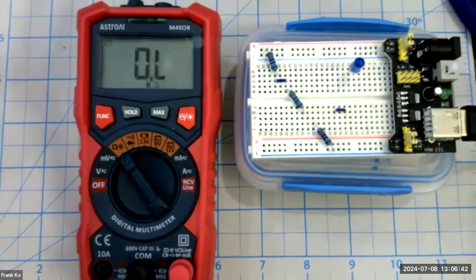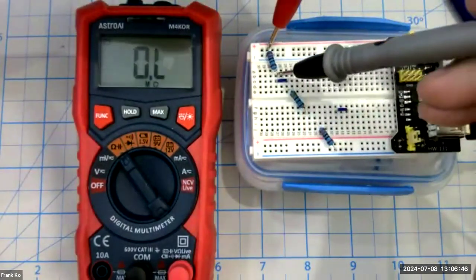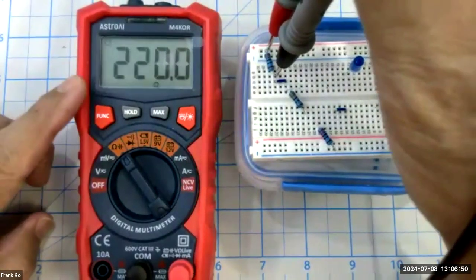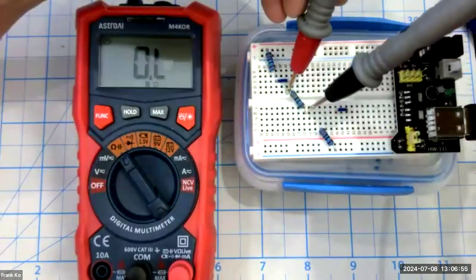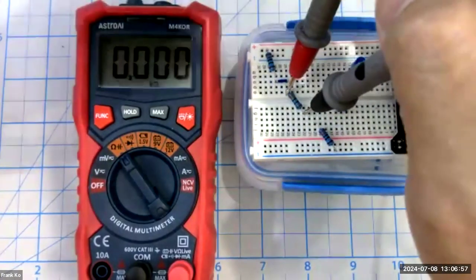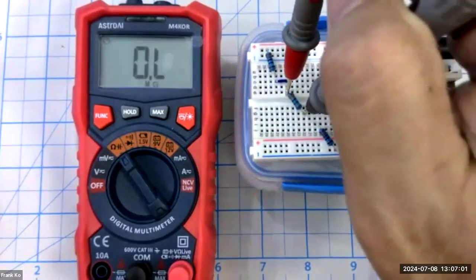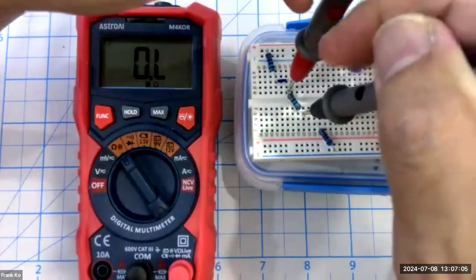The first one's supposed to be 220 ohms. I will go ahead and take my probe, put one probe here, put the other probe here, and hold down steady, and I've got 220, which is great. And then hold here and here. I should get something close to 330, and hold steady, hold steady. Try not to block the camera. Oops, probe's in the wrong place.